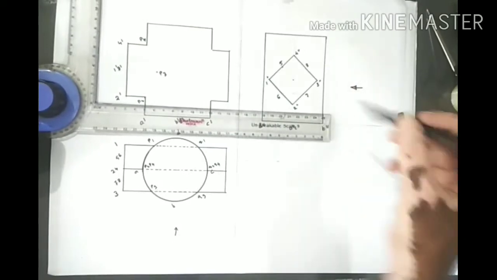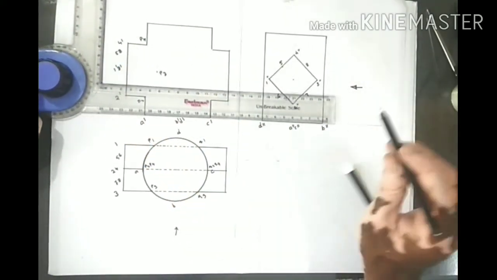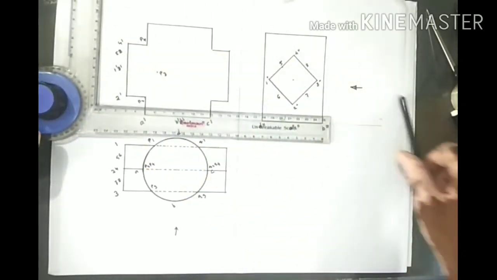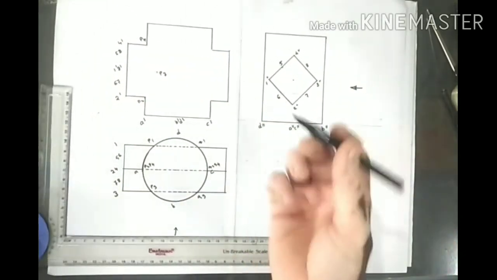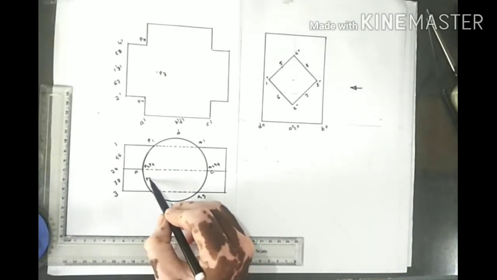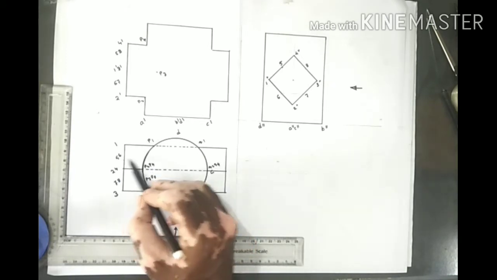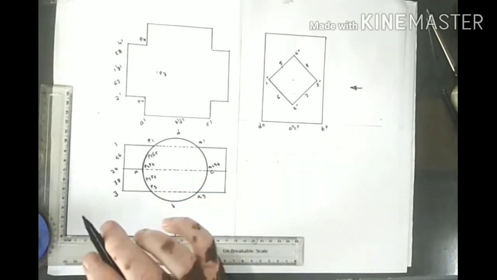So this 5, 8 longer edge, extra longer edge, and this 6, 7, that is extra longer edge. Again, locate the intersection point. So this P7, P8, and this P6 and P5.